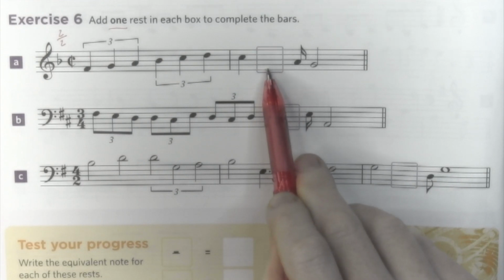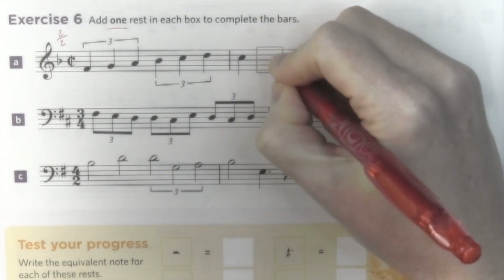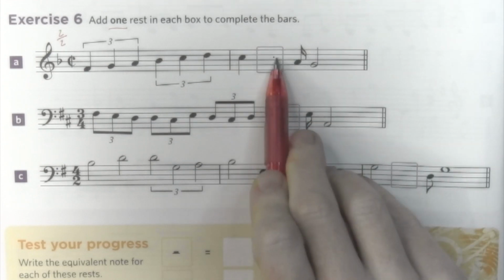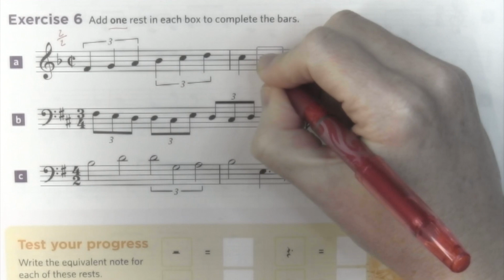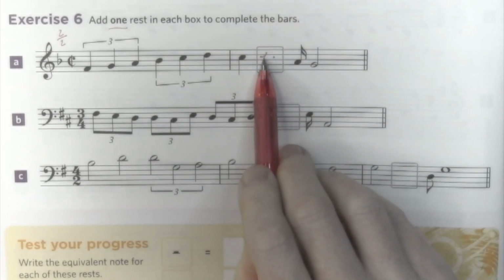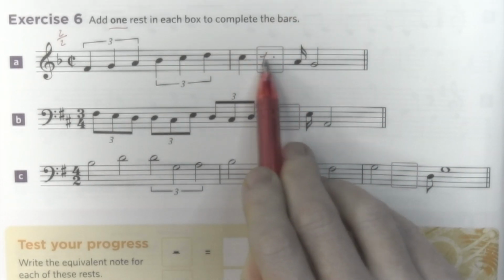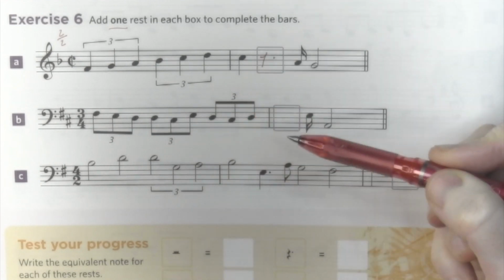And to do that, we need a dot, and this will make a quaver, and then we need another quaver, because we need the value next to it, in this case up.